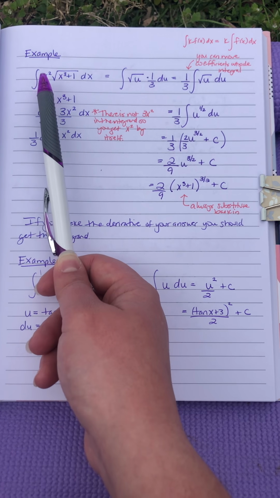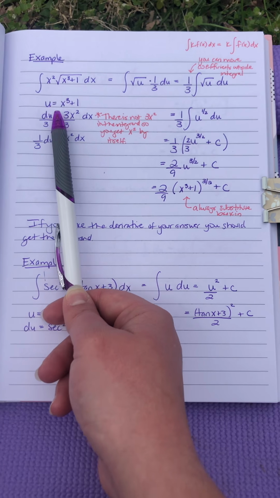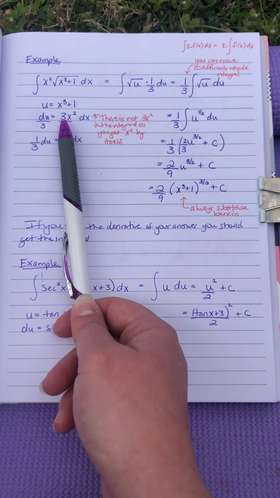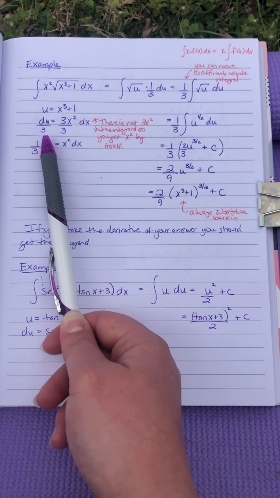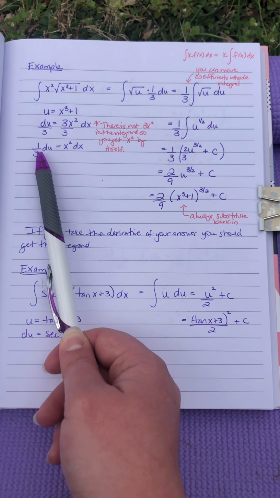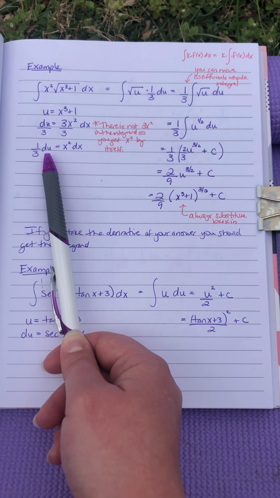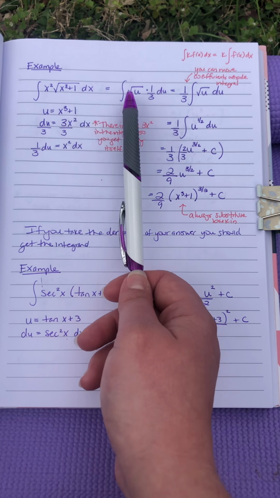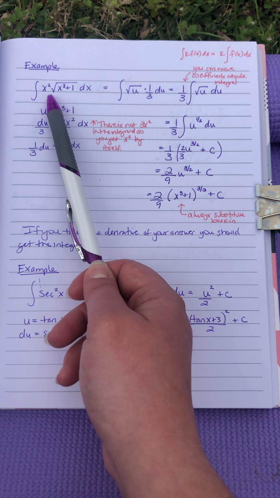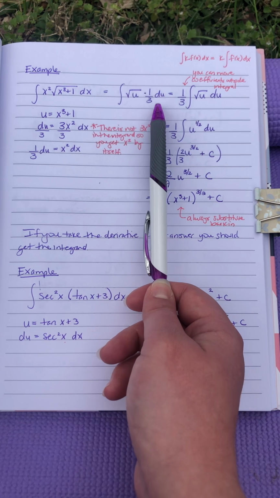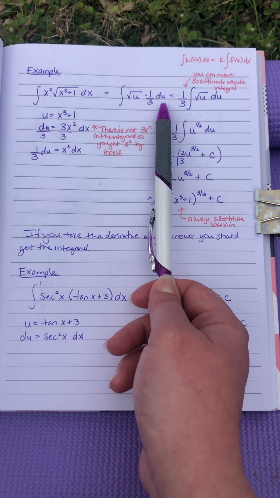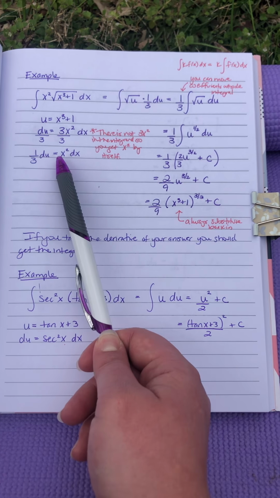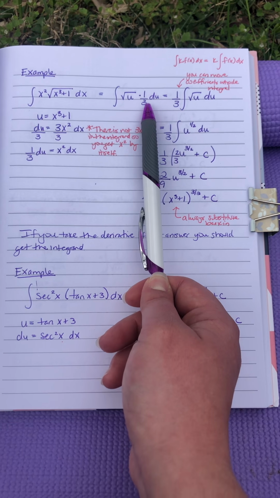But if you look at our problem, it just says x squared, not 3x squared. So you have to get x squared by itself. So you're going to divide by 3 on both sides. So you get x squared dx, and then this becomes 1/3 du, okay? So when you go to substitute back in, it becomes the square root of u, and then this x squared dx becomes the 1/3 du. Okay, so this right here, x squared dx, gets replaced with this.